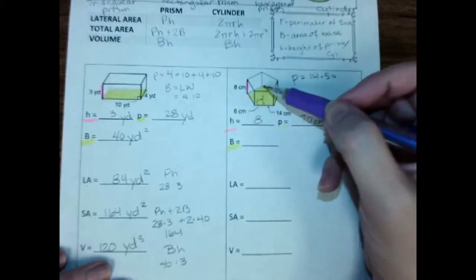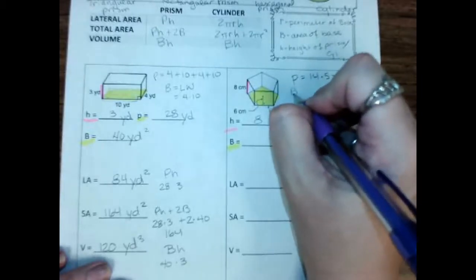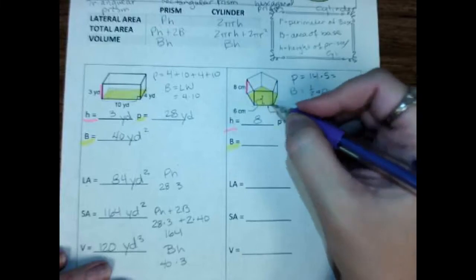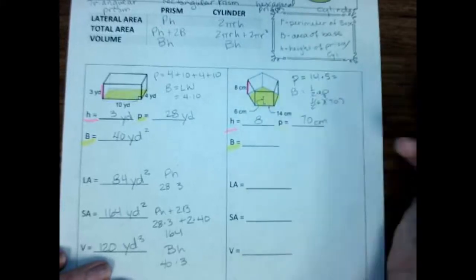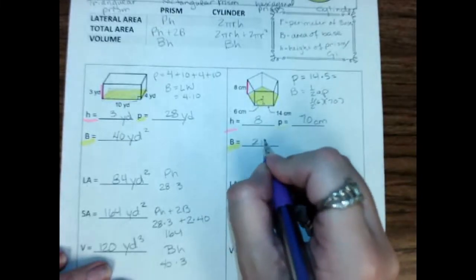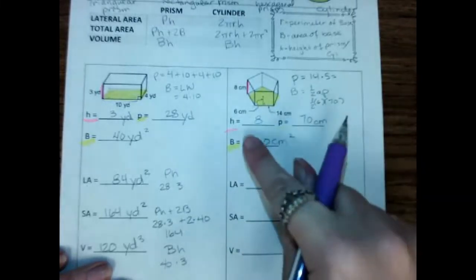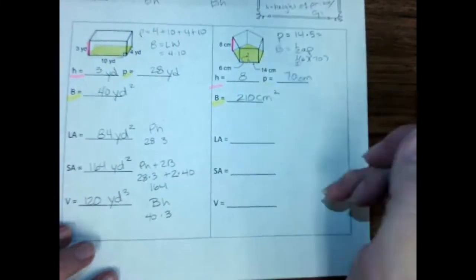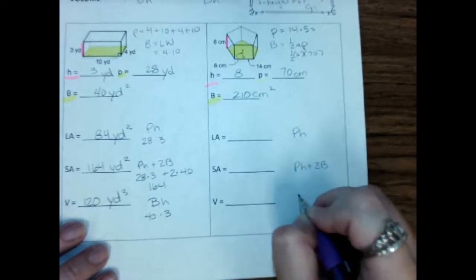And then what's the formula for this? Well, the formula for any regular polygon is 1/2 AP. 1/2 times the apothem, that's 6, times the perimeter, that's 70, and then just plug it in your calculator, and that gets us big B is 210 centimeters squared. Once I have this part here, now I'm just ready to plug them back into the same formulas. This is PH, PH plus 2B, and BH.